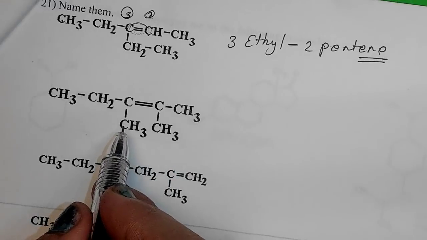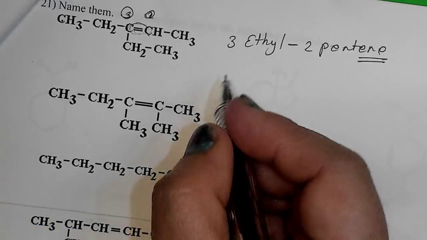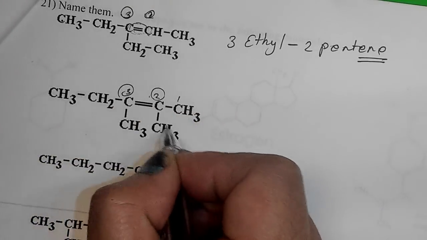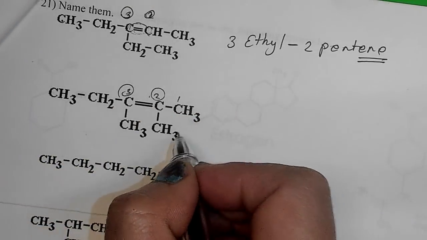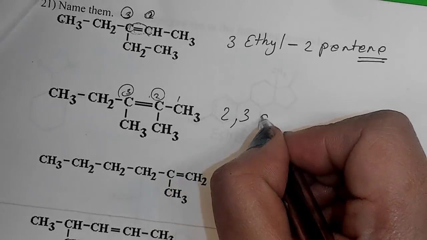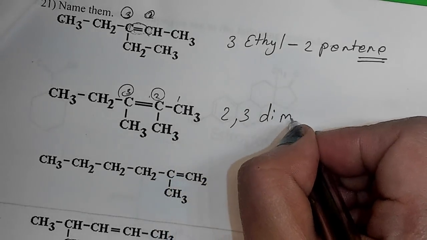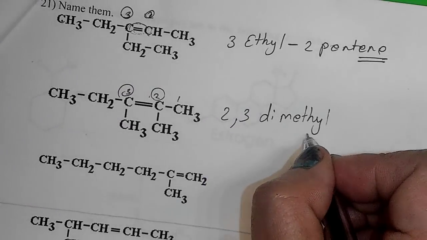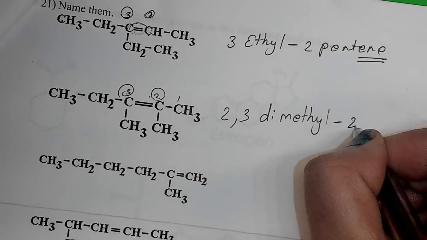2, 3, right? Carbon 2, 3, because this is 1, this is 2, this is 3. Carbon 2, 3 have 1 carbon each, so they are methyl. So 2, 3-di, because there are 2 of them, methyl. 2 of the same branch. Each branch has only 1 carbon. 2-pentene.